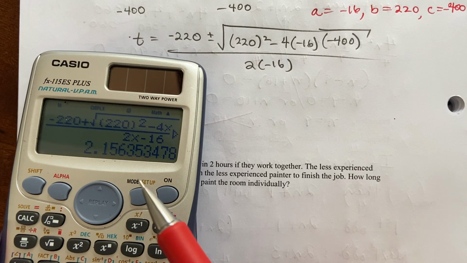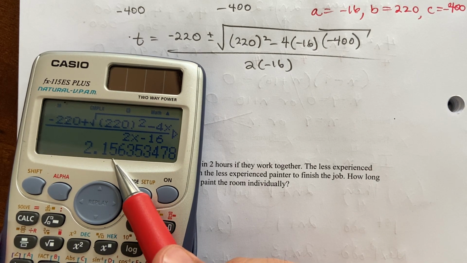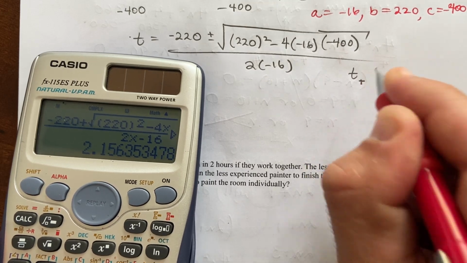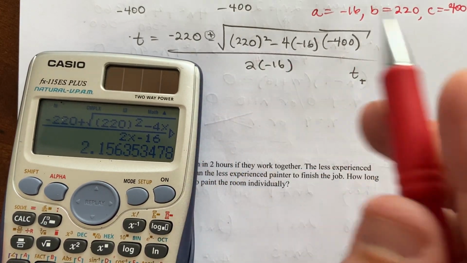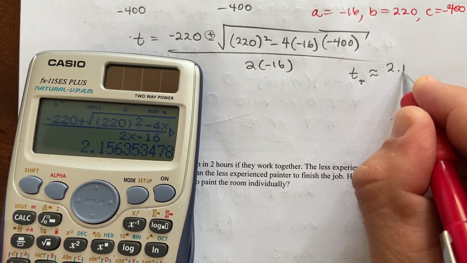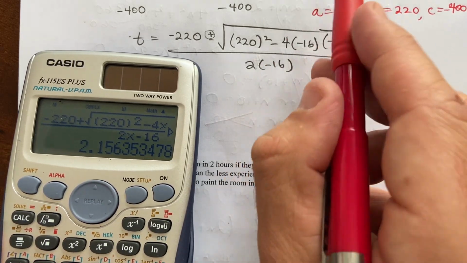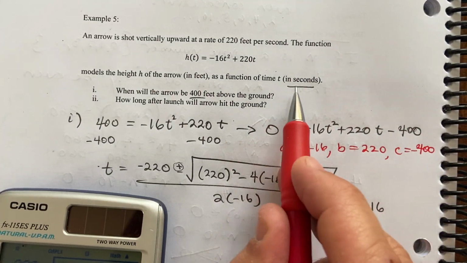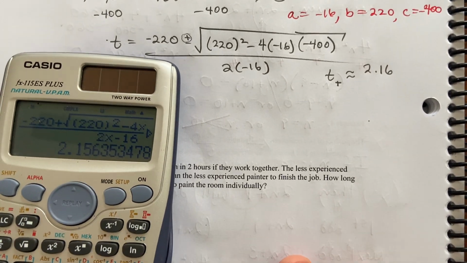Let's go ahead and round to 2 decimal places. So t plus, right, because I used the plus, equals about 2.16, and this would be a number of seconds, right? Since t is in seconds.